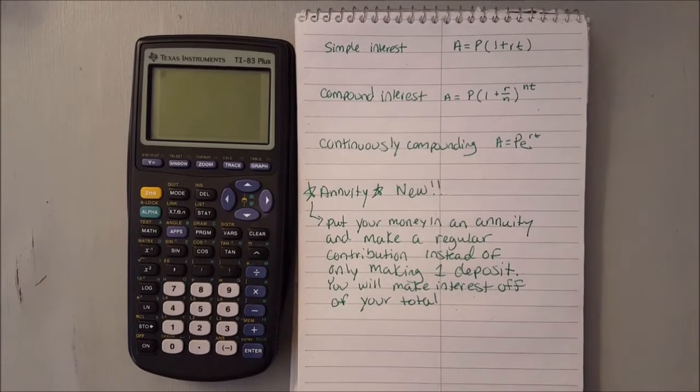Hi guys, I'm having you watch this video before class so that you have a better idea of how to work with annuities, the new type of problem that we're going to be working with.